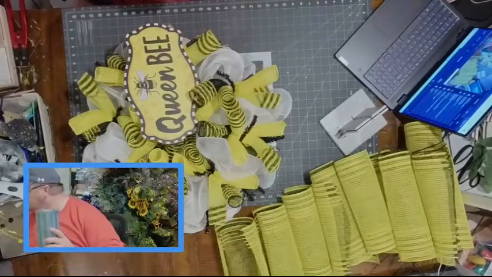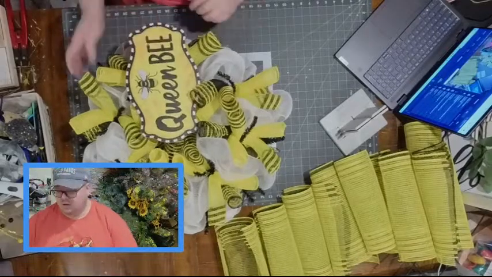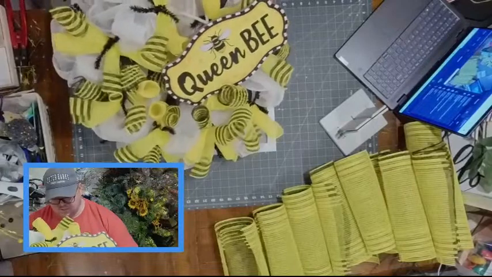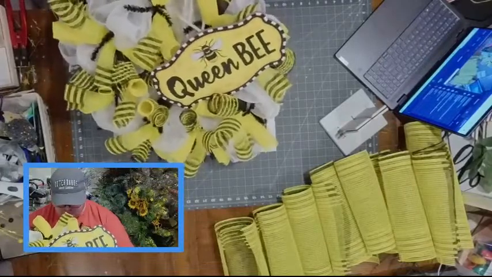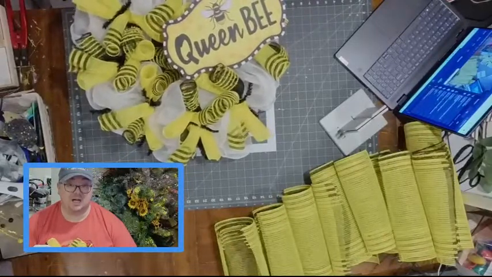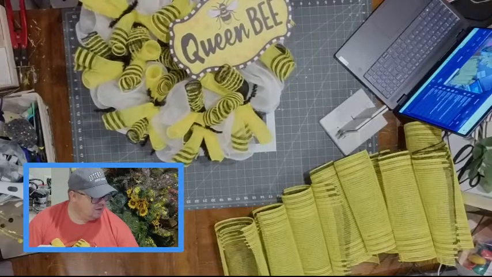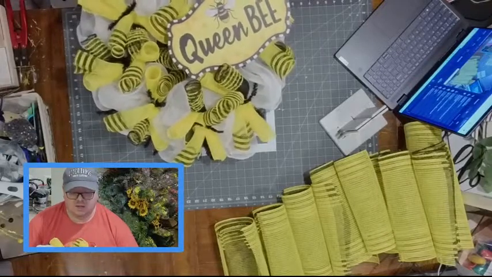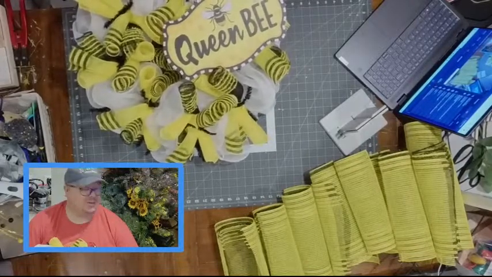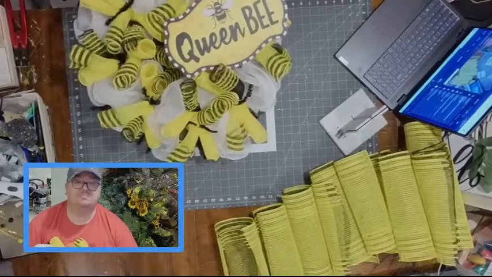I'm loving it. So, a couple of weeks ago they had the buy 3 meshes, get the third roll free. There's an entire large box over there of mesh from Trendy Tree, which I don't even have room anywhere to put. So it's just staying in the box for right now. And as I need it, I'll go pull mesh out of it.